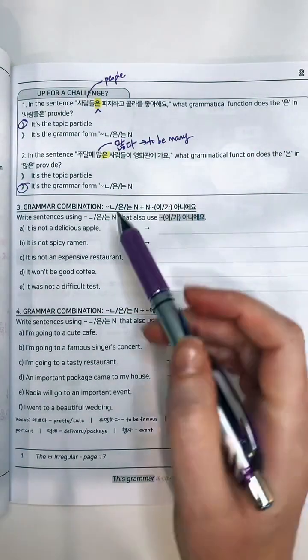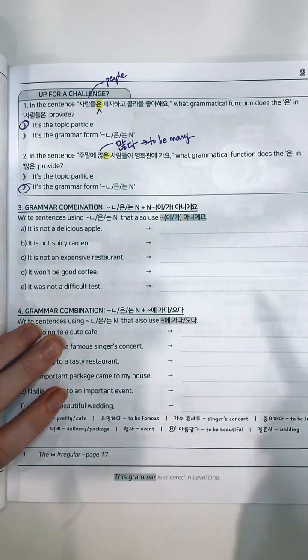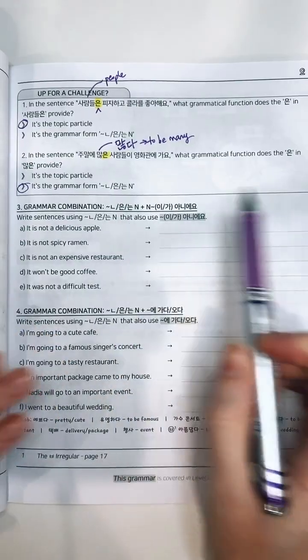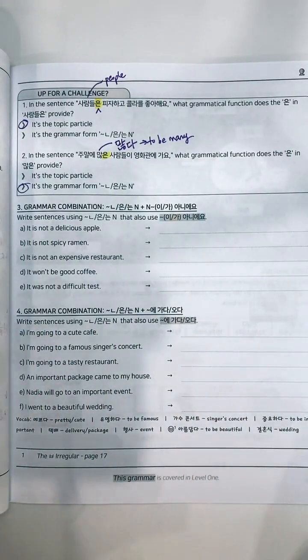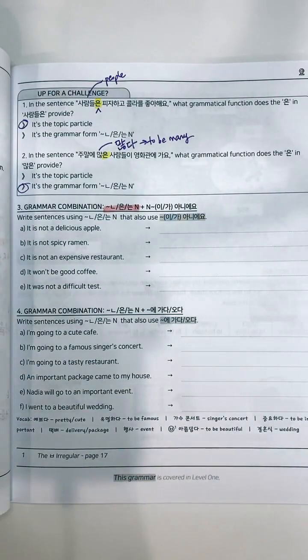Okay. 3. Now let's make some more sentences. We're going to combine our grammar form that we are learning, this 는 noun form, with 이/가 아니에요.